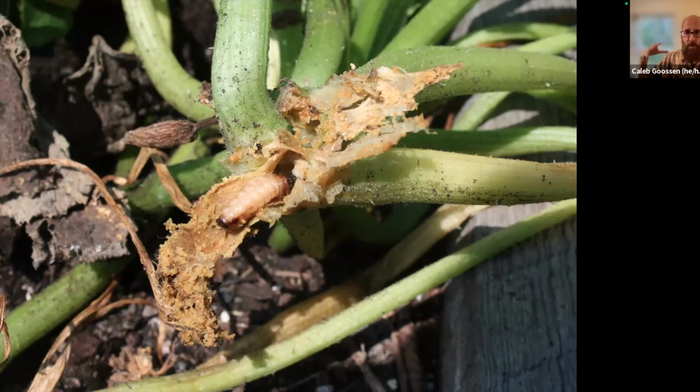You let your plant get a lot bigger. It's going to be more resilient. Maybe for your winter squash, it has had a chance to vine and reroot. So even if the stem gets eaten over here, then maybe the plant still survives. You still get a crop.